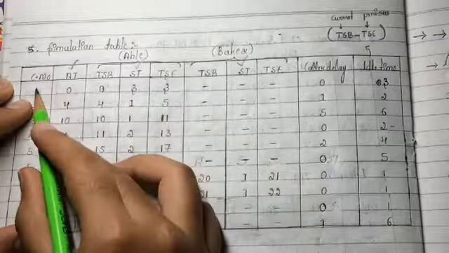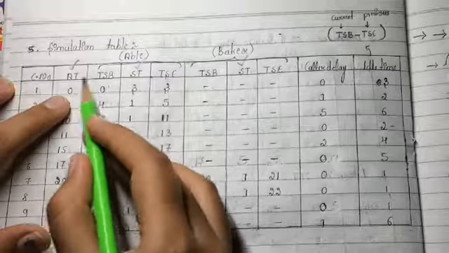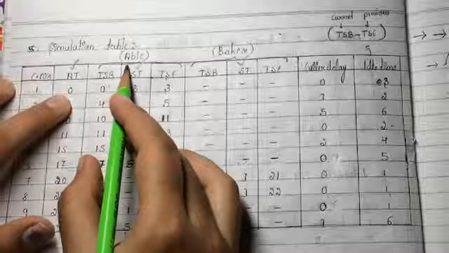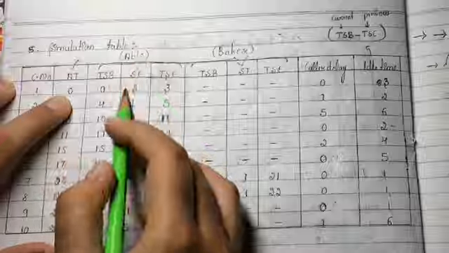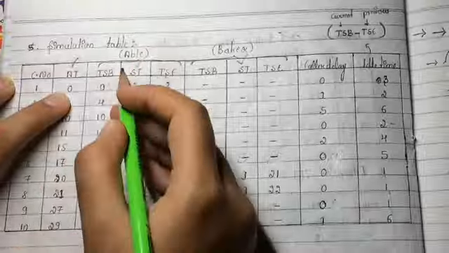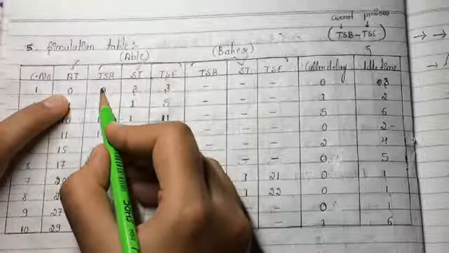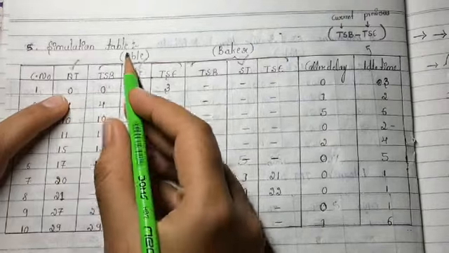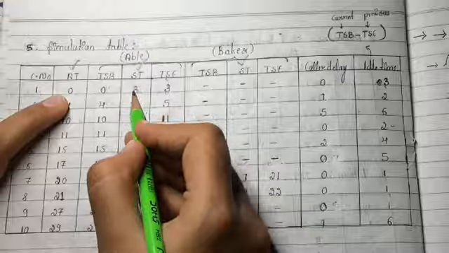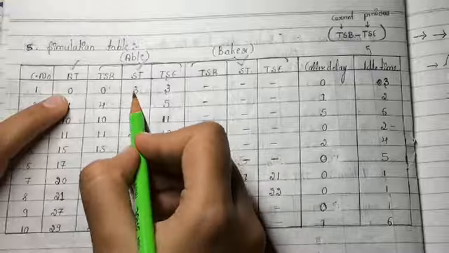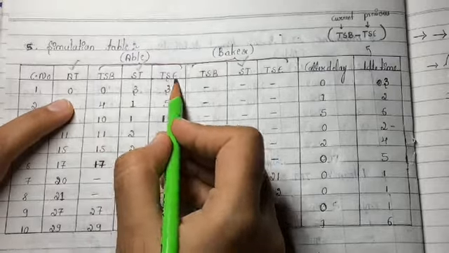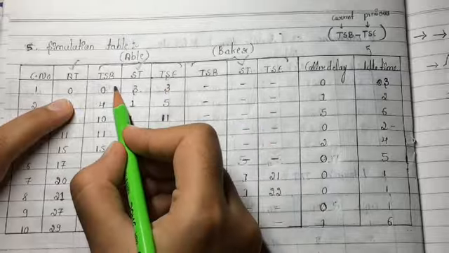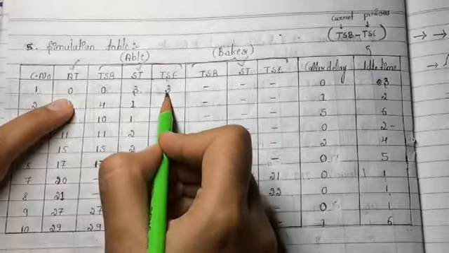So now the first customer arrives at 0, he will go to the Able first, check whether he is free. Yes, he is free, so the time service begin is 0 here, and service time for the first customer in the Able table is 3. Okay, so we are writing 3 here, then time service end will be 3, that is 0 plus 3, that is 3.